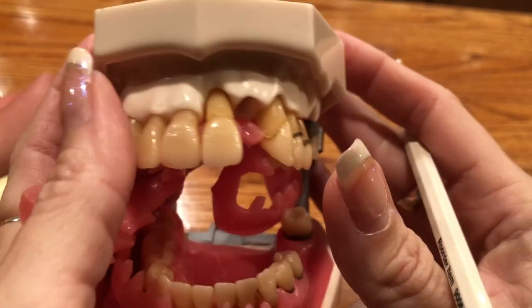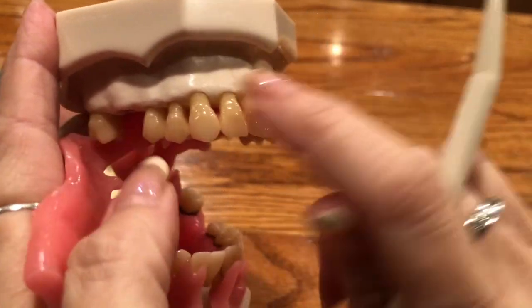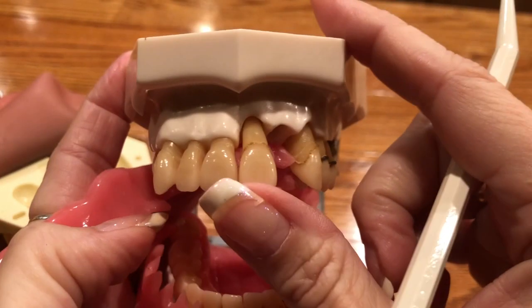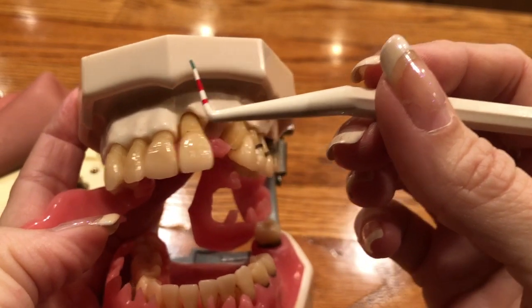So this is what I mean by knowing your numbers. Know your bone health. Get X-rays. See, is your bone straight across? Is it scalloped? Have you lost that? Do you have any mobility? What are your numbers? Are they 1, 2, and 3? Are they healthy?